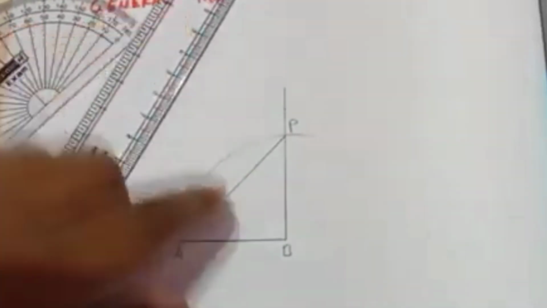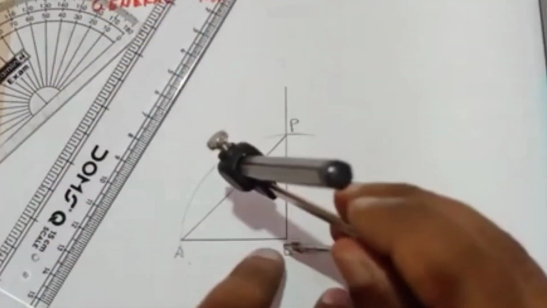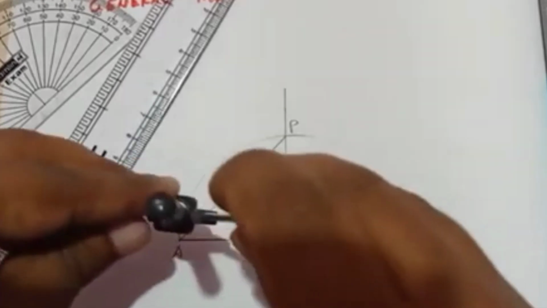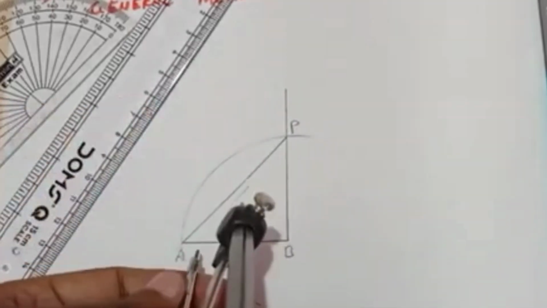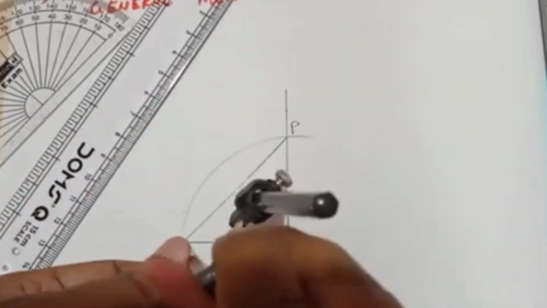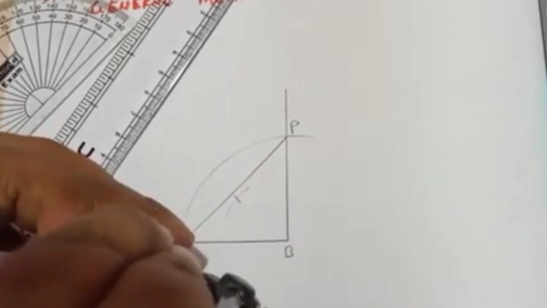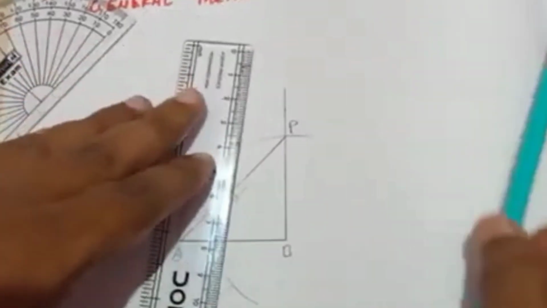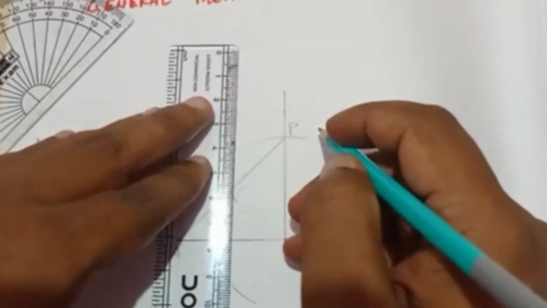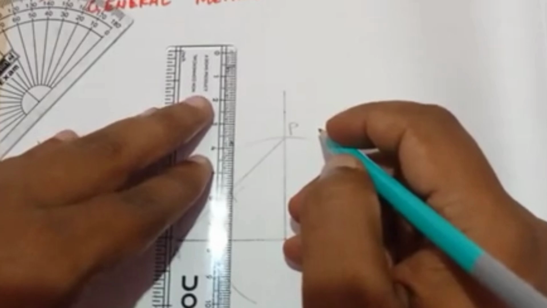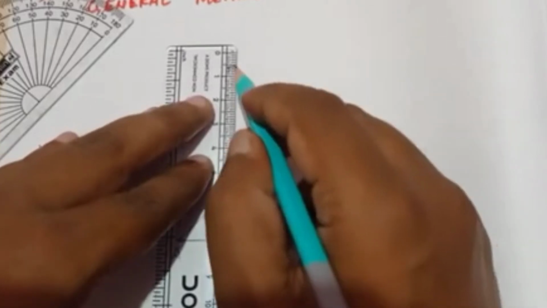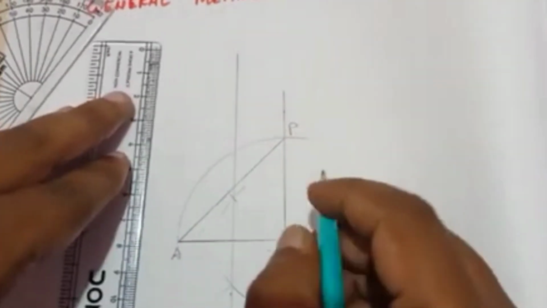Now we have to bisect this line AB. Just measure more than the half, cut the arcs, and then cut these points. Now join these cut arc points with the straight line.